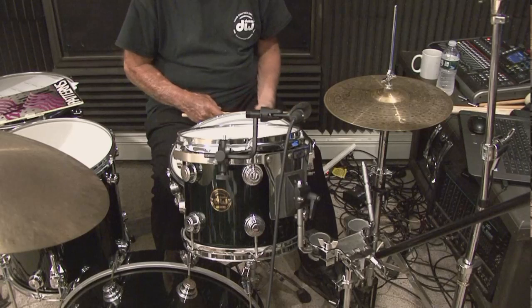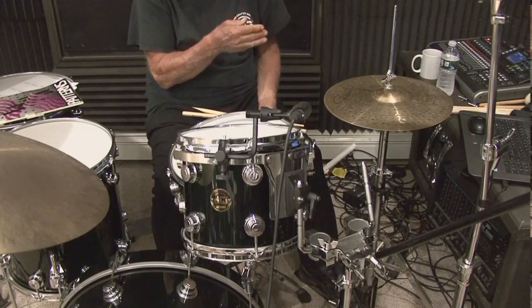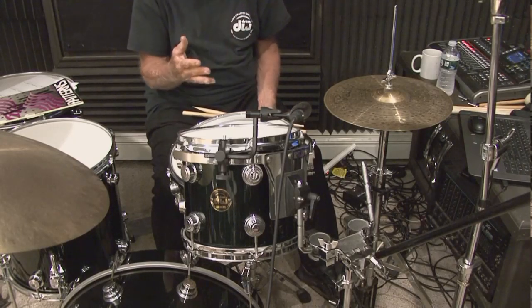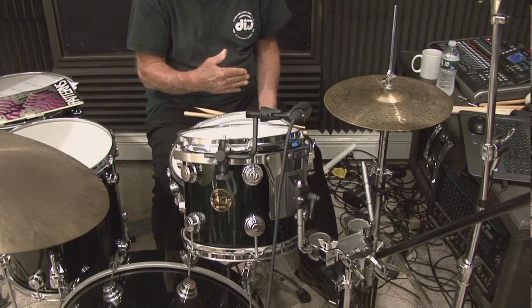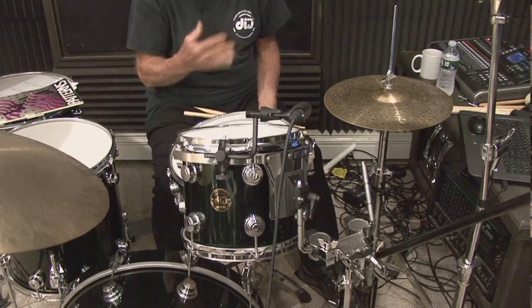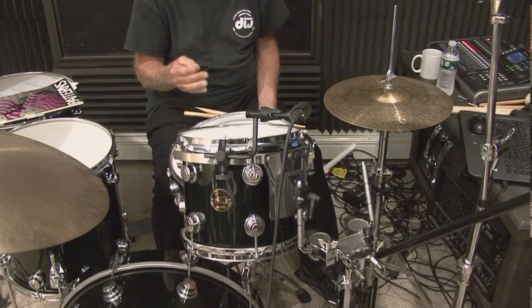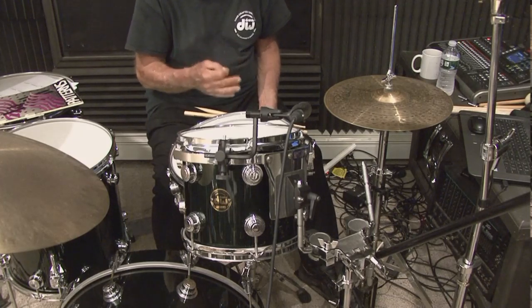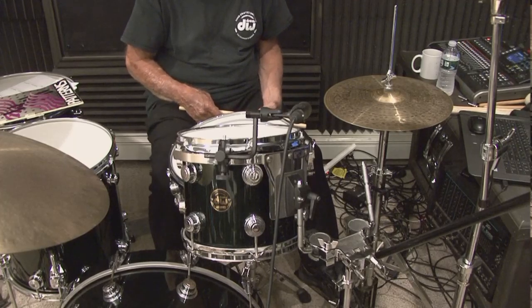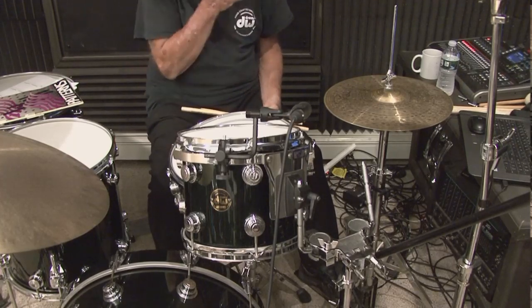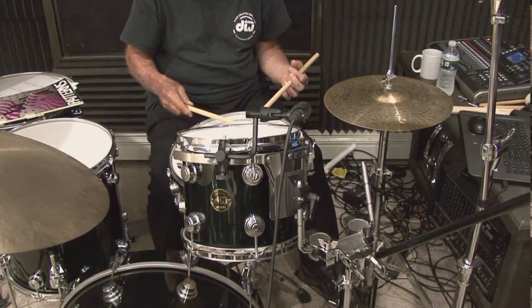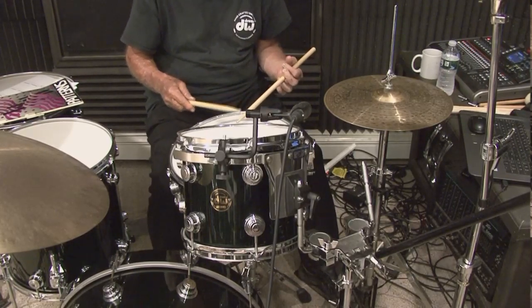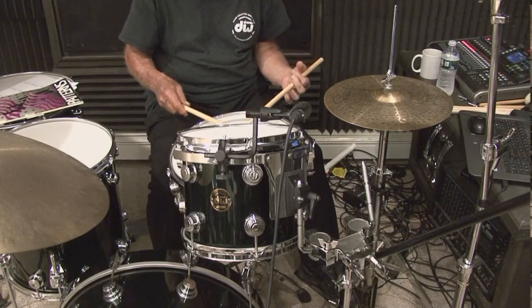Let me just give you an example here. Here's another good exercise. If you do page 5, let's do 1 through 5 on page 5. The sticking pattern as written, and we're going to think of it in 16th notes. This time what we're going to do is play 16ths here. And I'm going to play the line down, the 1 through 5. 1 e and a, 2 e and a, 3 e and a, 4.